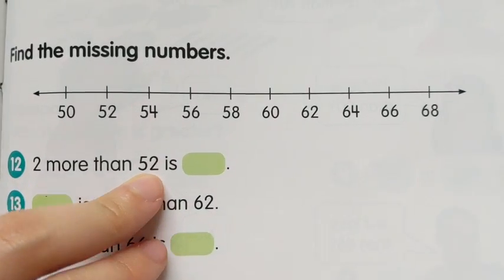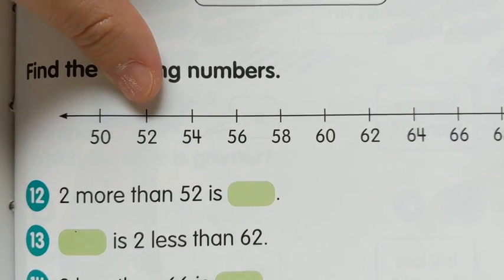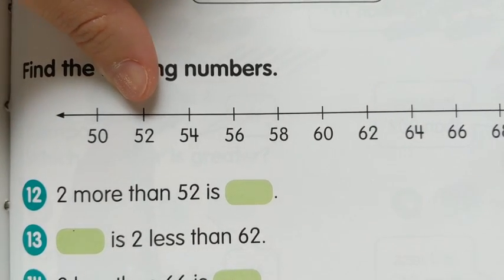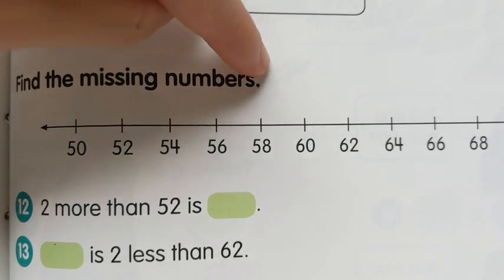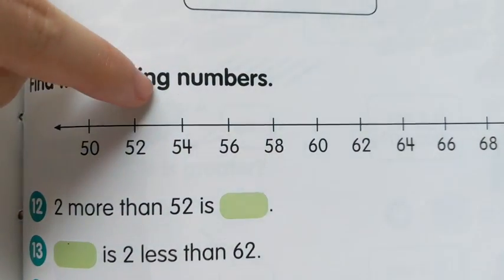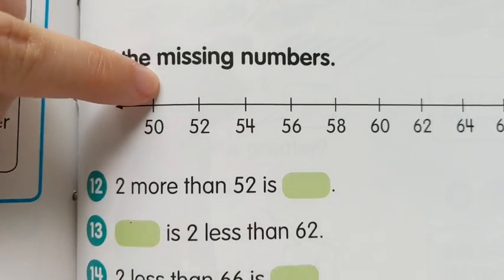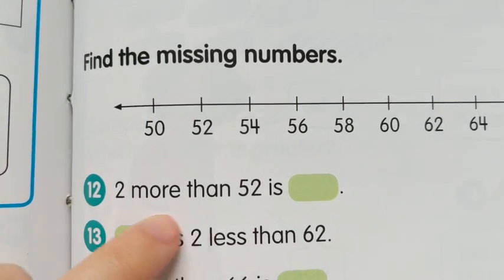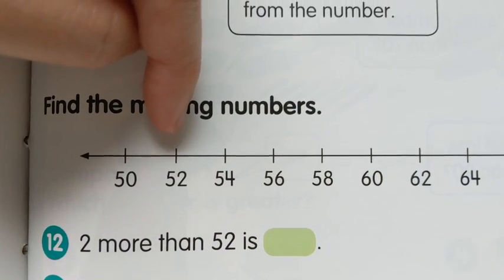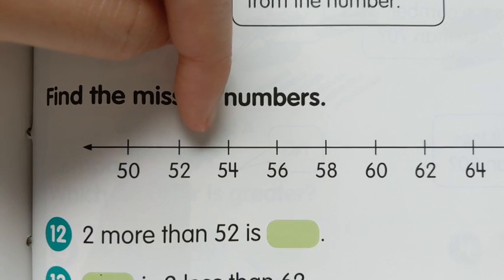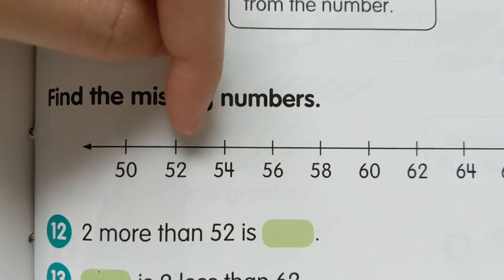But if we want to use the number line to do this, all you have to do is start on 52. And then we're going to find out what's 2 more than that. So which direction would we go in? More, where the numbers get bigger? Or would we go in the direction opposite, where the numbers get smaller? Well, let's find out. 2 more than 52 is 52, 53, 54.